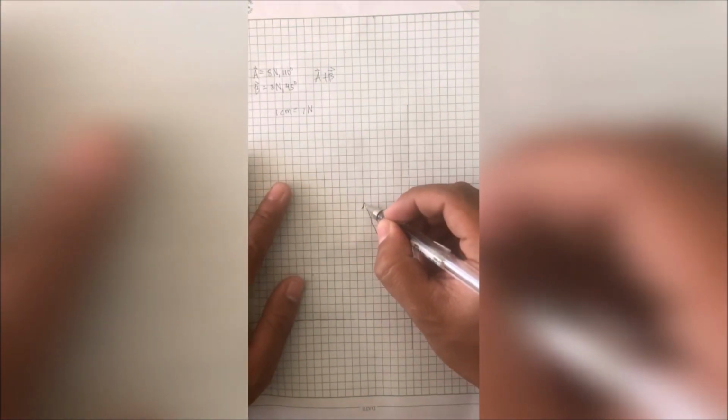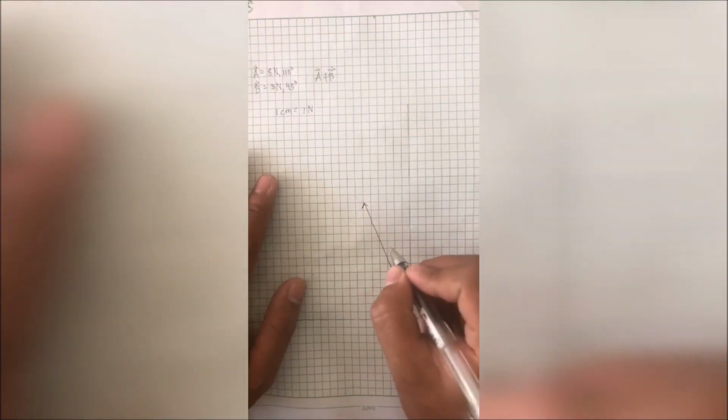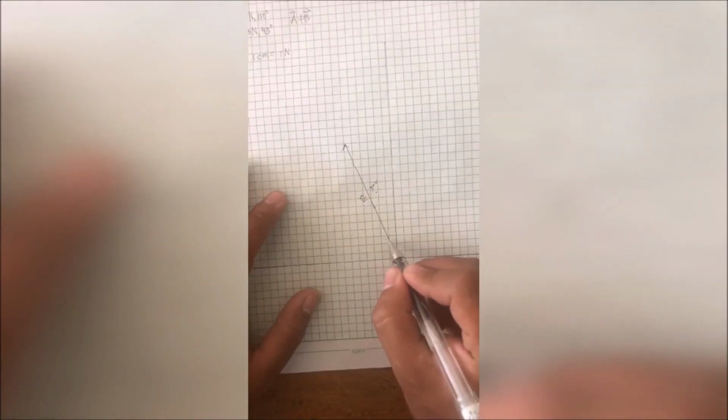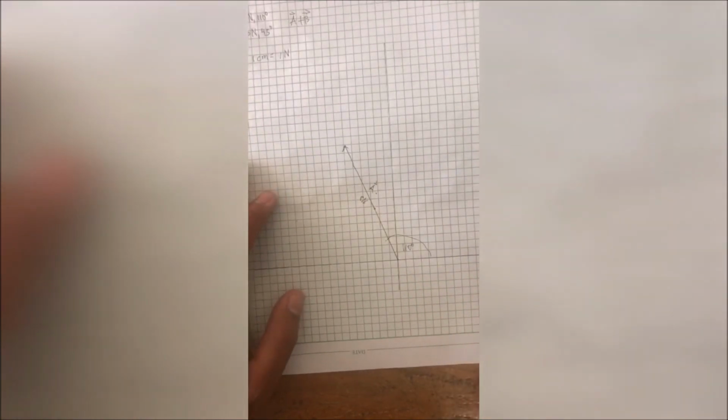So we have now vector A, whose magnitude is 8 Newton, and the direction from the positive x-axis is 110 degrees.